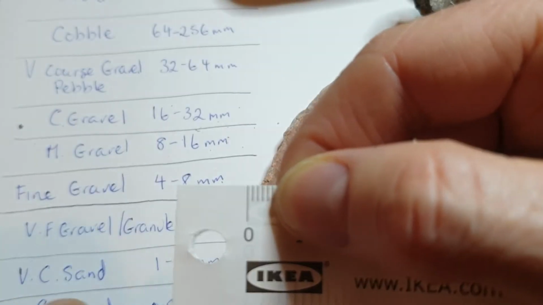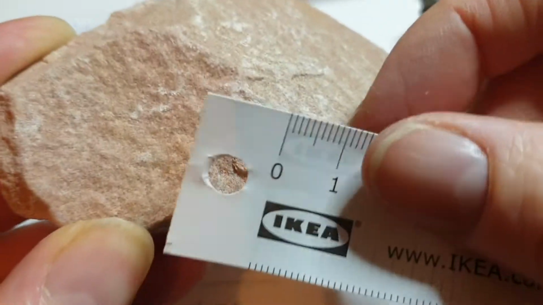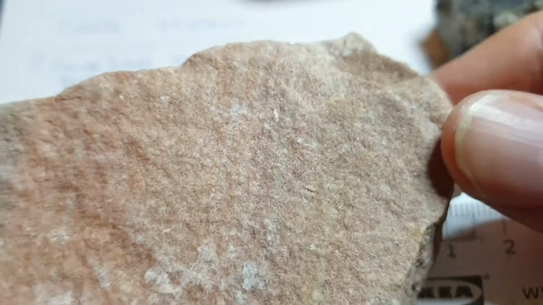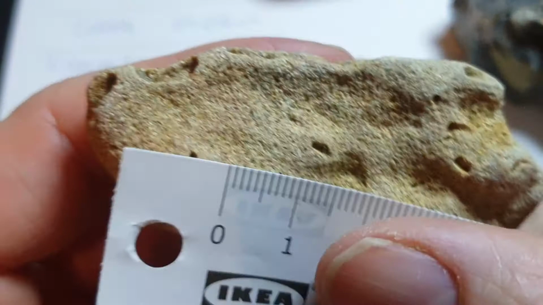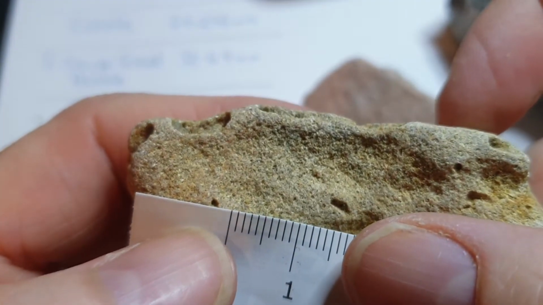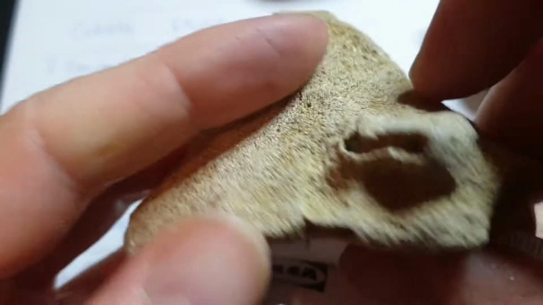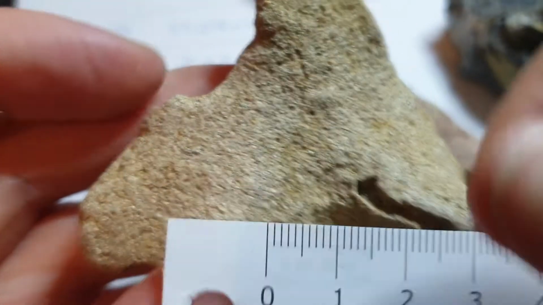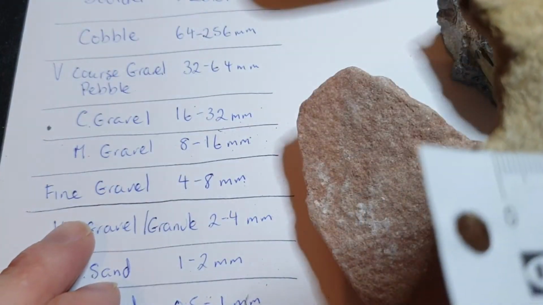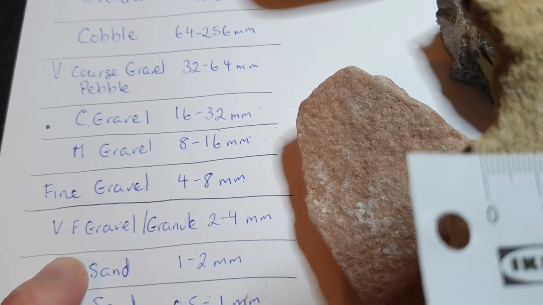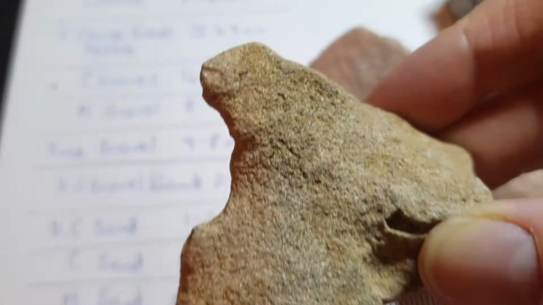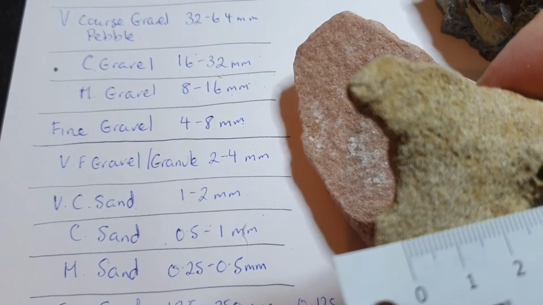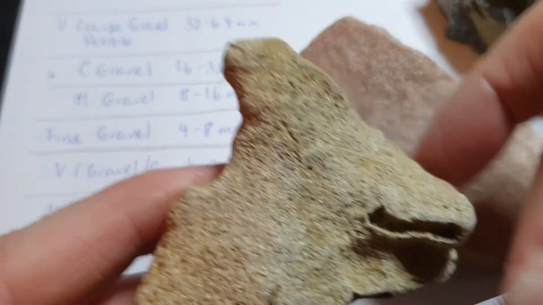So 2 to 4. And what you can do is put it up and see if you can find any grains. I can't find any grains on that. If we do this one, you can see this one looks like a sand. And it's still even smaller than those ones. So this one is fine gravel, very fine gravel, granules. And then we get the sand. So this is probably sand. The most coarse sand is very coarse sand, 1 to 2 millimeters.